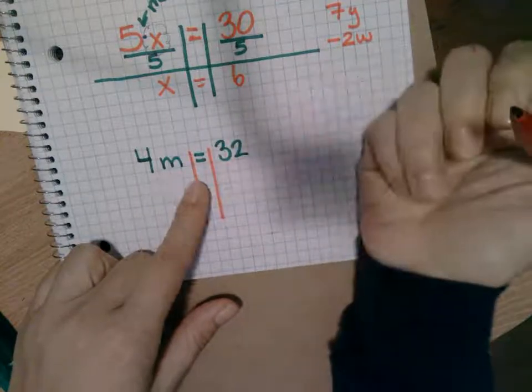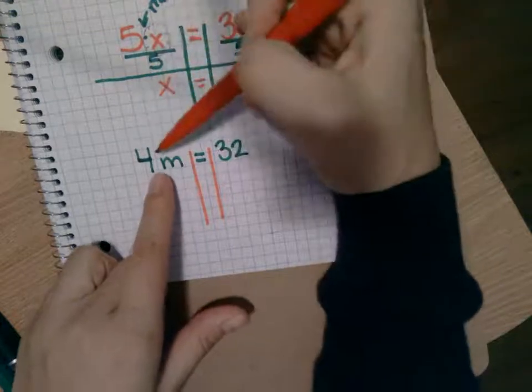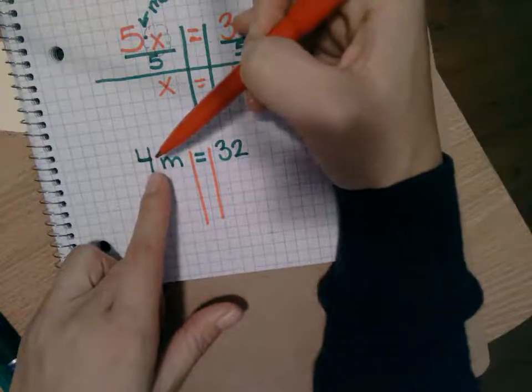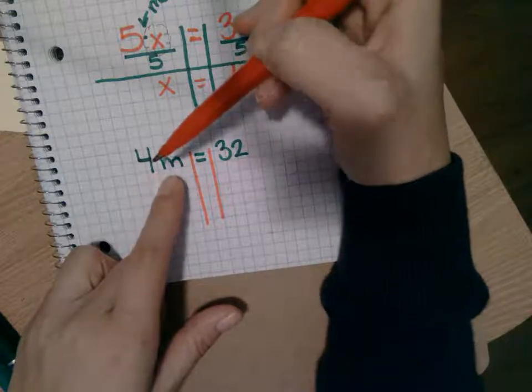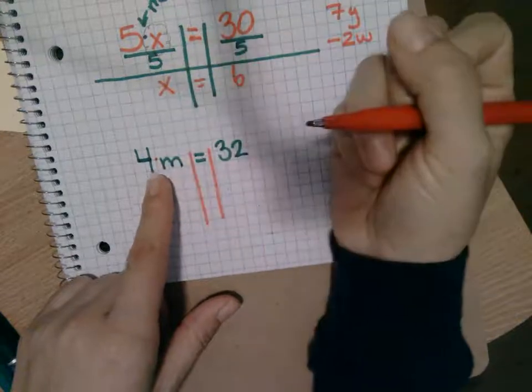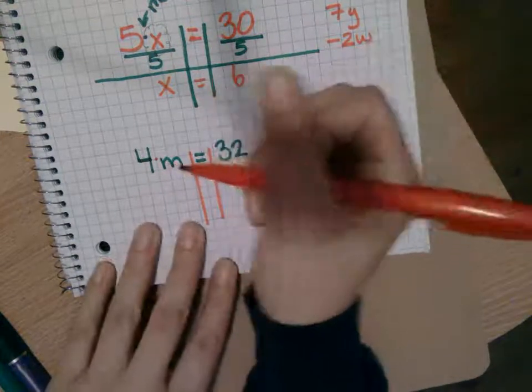So I'm going to draw my bars. If it says 4m next to each other and you zoom in, there's no plus sign, no minus sign, no division, and really no multiplication sign either. What is there that you don't see is that indeed it's being multiplied. You just don't see the dot. They save their ink. So the opposite would be to divide.